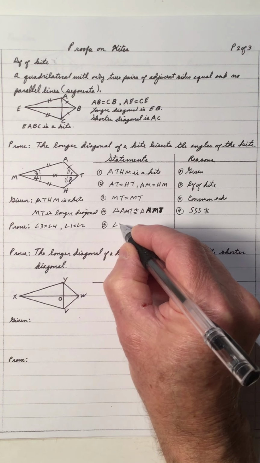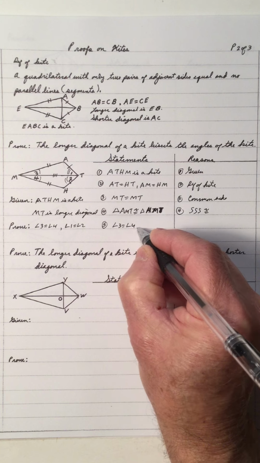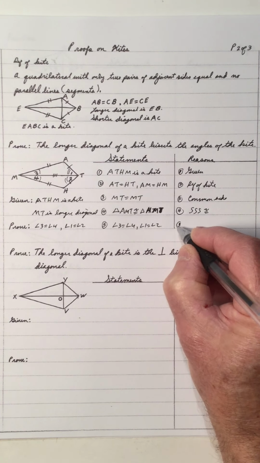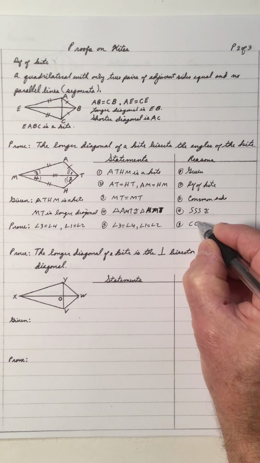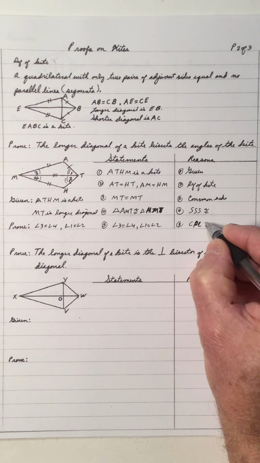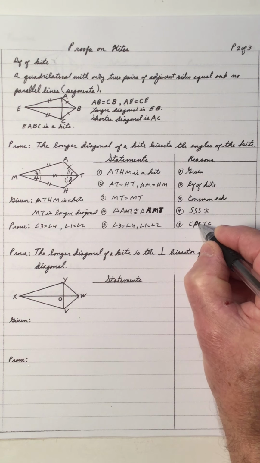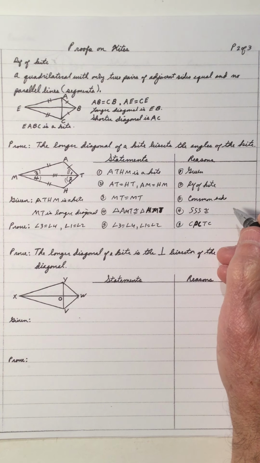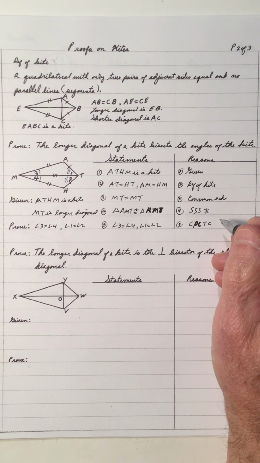And as a result, angle 3 equals angle 4, angle 1 equals angle 2, CPCTC. Corresponding parts of congruent triangles are congruent.